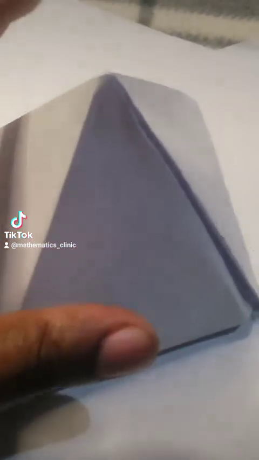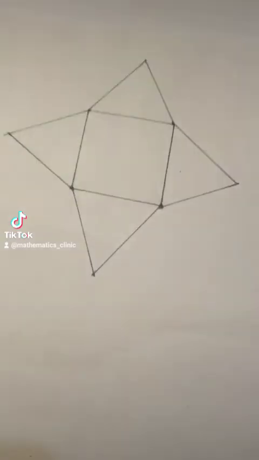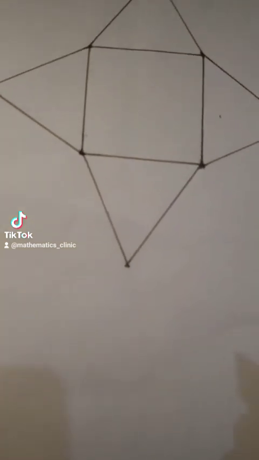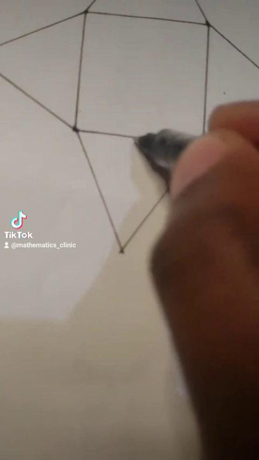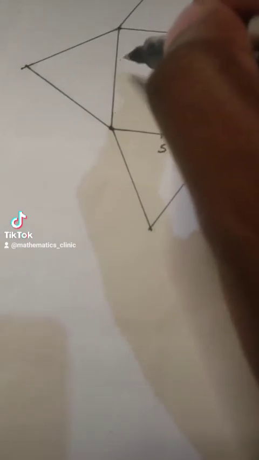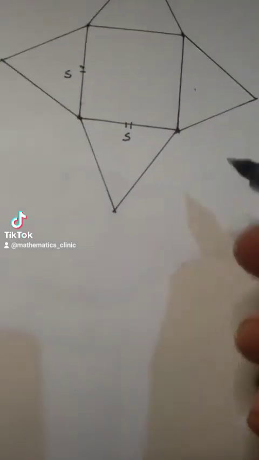What I mean is this. So this is a pyramid. If I spread it or break it down, it will come out like this. So this is the base. I'll call it S. And this base is equal, because it's a square base.